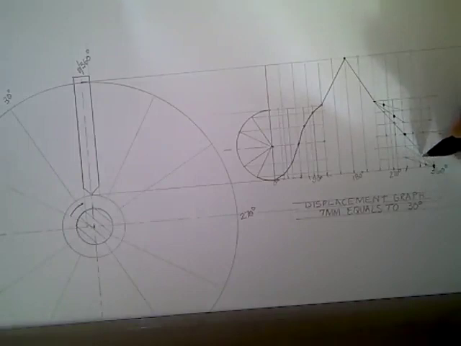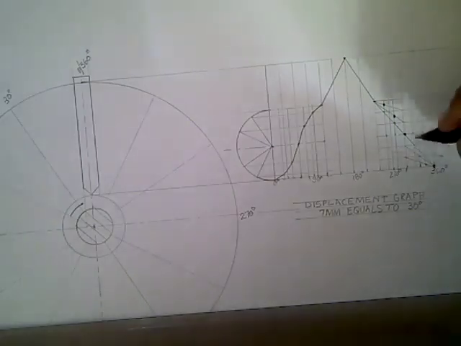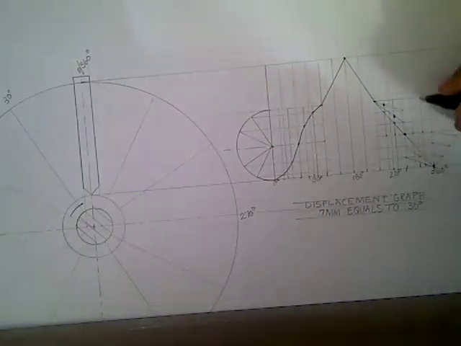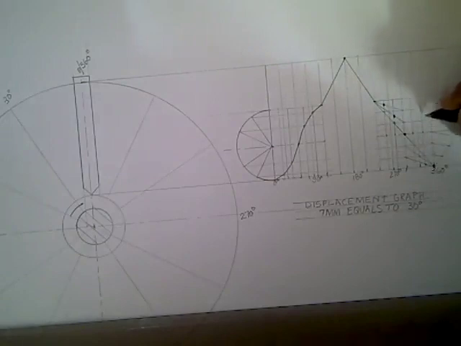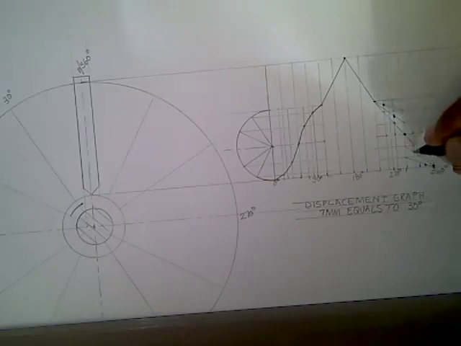The second line of division is, wait a minute, let me not confuse myself. This is the first one. The second one is this one. The third one is that one.